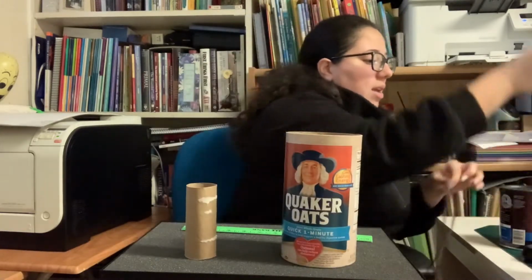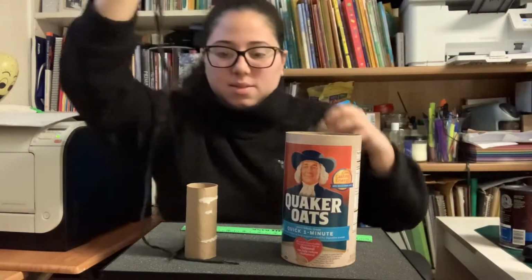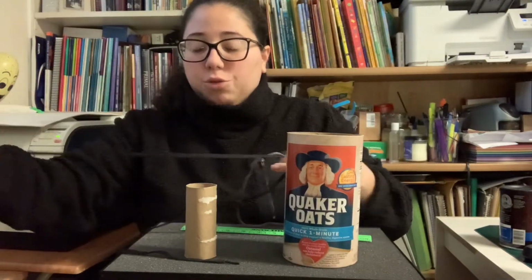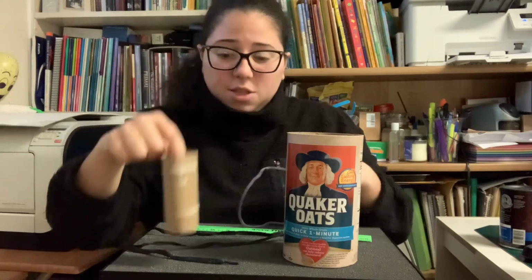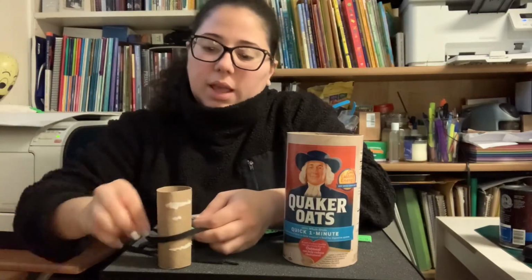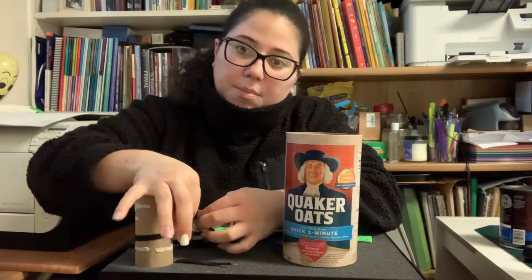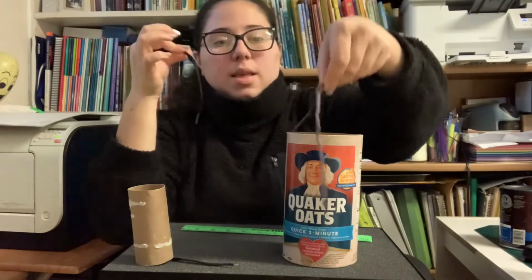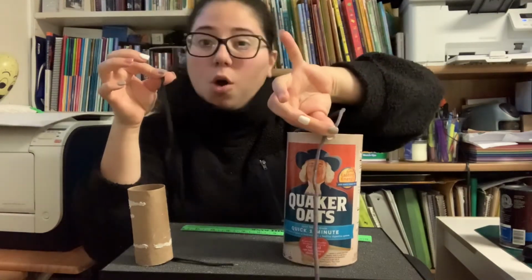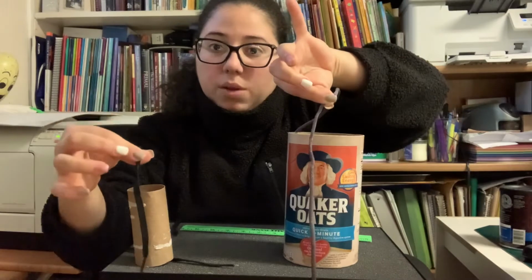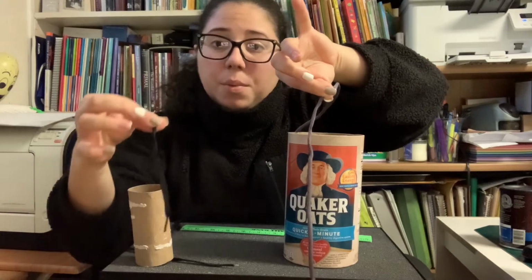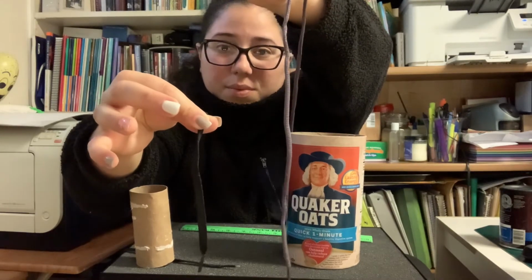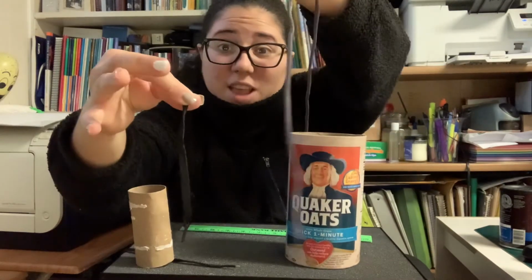I'm going to take a different shoelace. This one is gray. This one is black. And I'm going to try and measure the circumference of the toilet paper roll. Again, I'm going to bring it around and pinch where they meet. Okay, so let's see. The gray one was the measurement of the oatmeal, and the black one was the measurement of the toilet paper roll. Which one is longer? The oatmeal container, that's right.